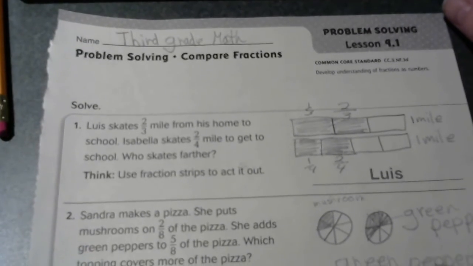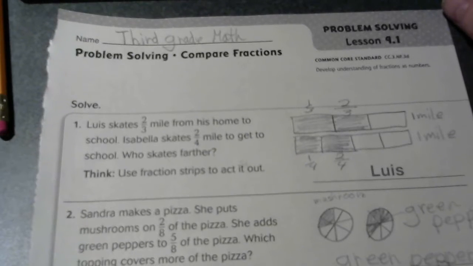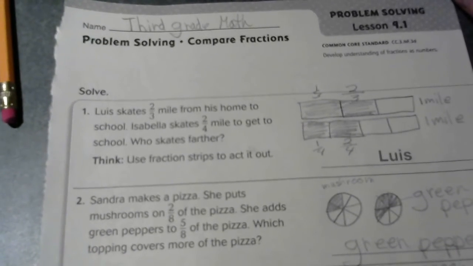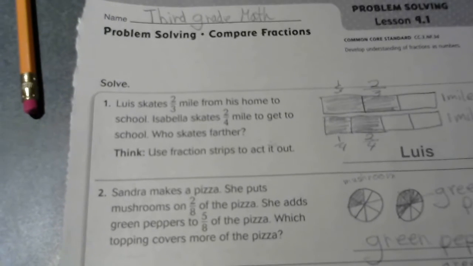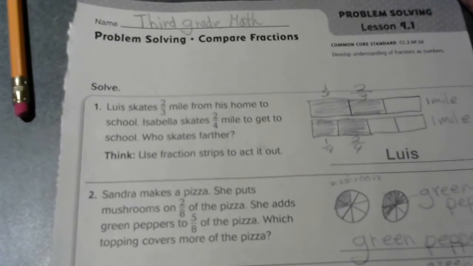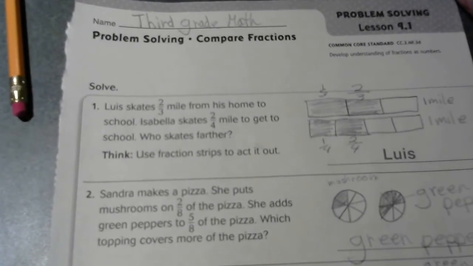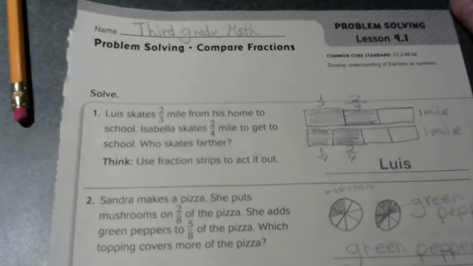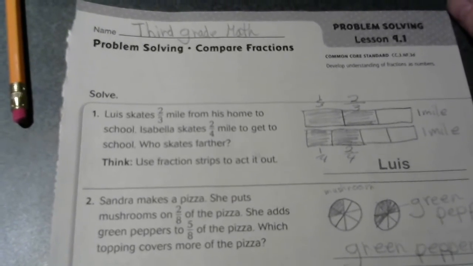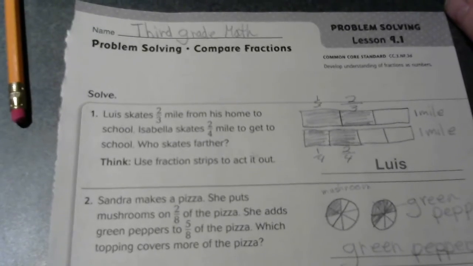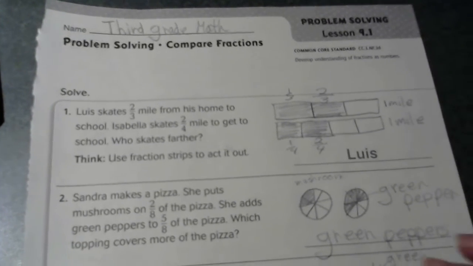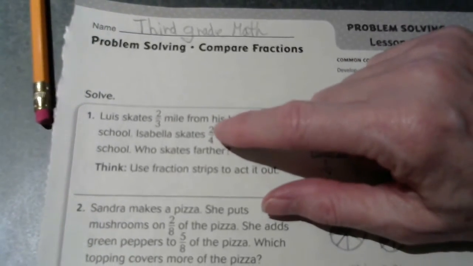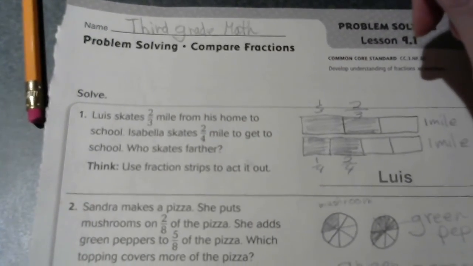Good morning, third grade. Today I would like to go over problem solving 9.1. The first problem says Lewis skates 2/3 mile from his home to school. Isabella skates 2/4 mile to get to school. Who skates further? Well, the dilemma is that 2/3 is different than 2/4.